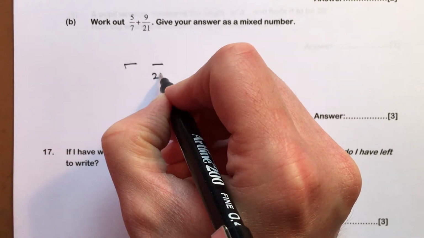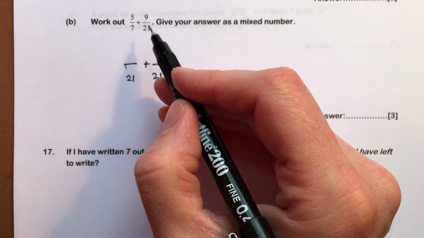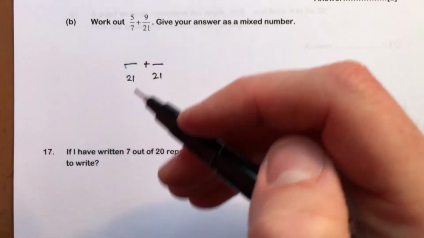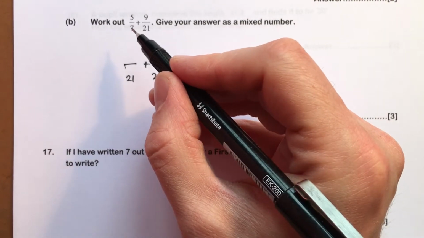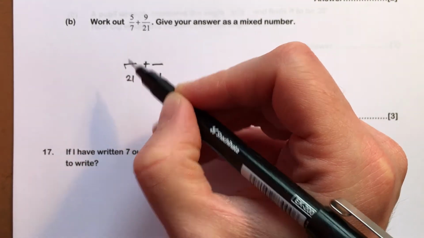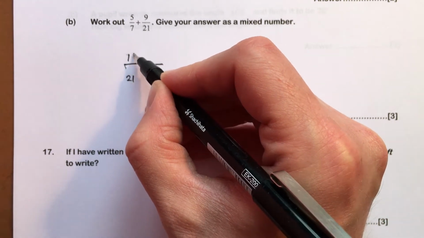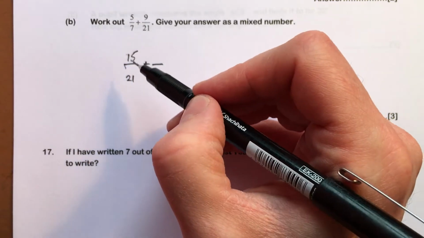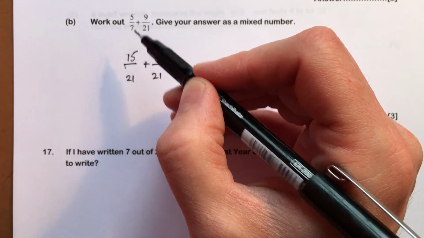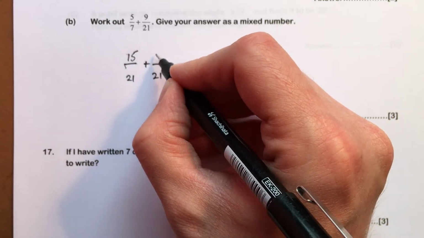In fact, it is 21, because 7 is going to 21. Don't be duped into doing 7 times 21 to get a massive denominator. You don't need to do that. But I've multiplied 7 by 3 to get 21, so I must also multiply 5 by 3 to get 15. So now I've got an equivalent fraction here. 15 21sts is the same as 5 sevenths. I haven't changed anything, apart from how it looks. I've still got these 9 21sts.